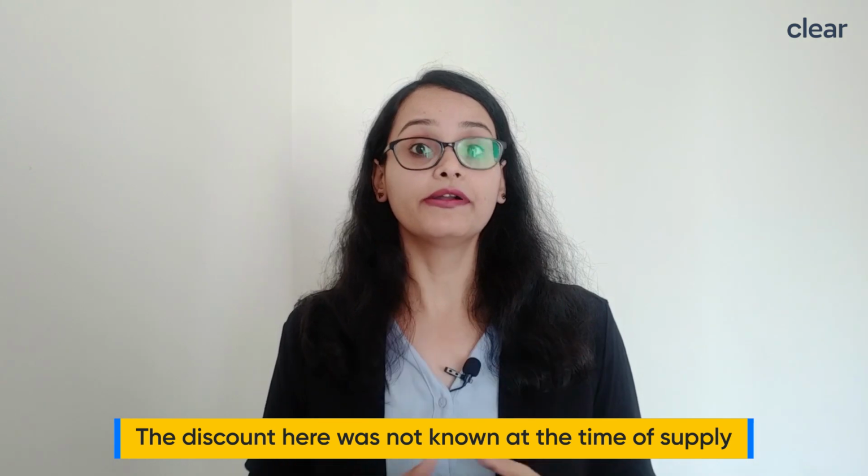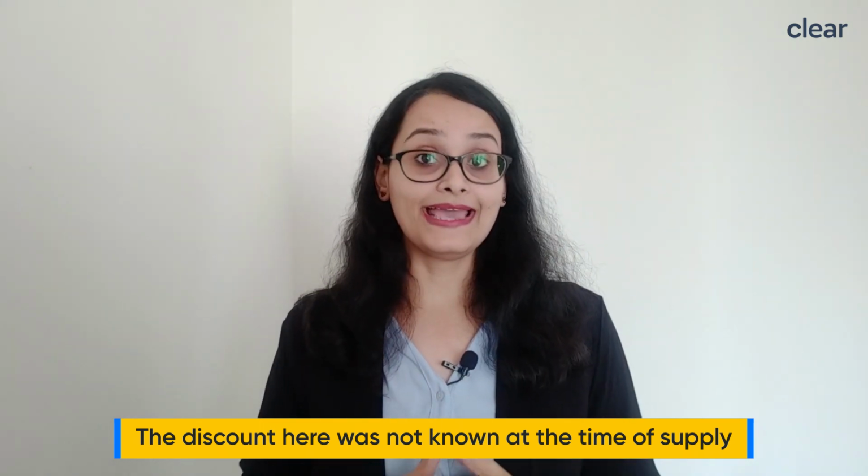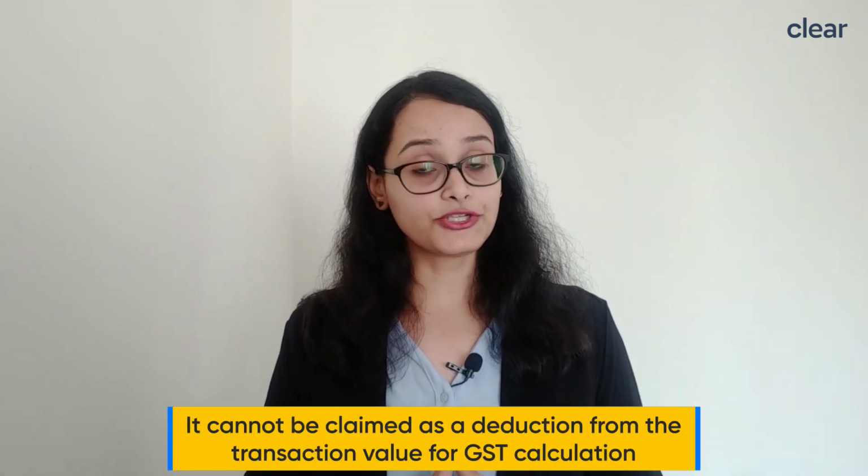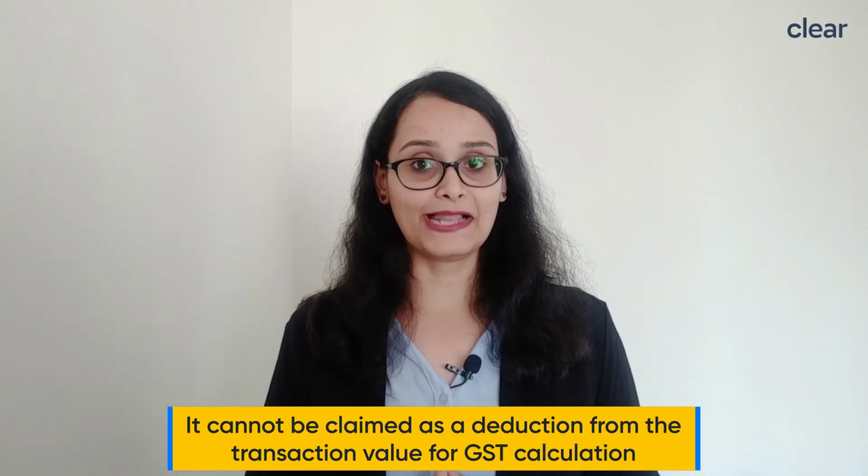In this case, the invoice value will be same as in the previous example. However, the discount here was not known at the time of supply, hence, it cannot be claimed as deduction from transaction value for GST calculation. Note that supplier XYZ can still issue a commercial or financial credit note, in this case for Rs 40, that is 1% of Rs 4,000. Now, this is a very basic example of post-sale discount given under GST.